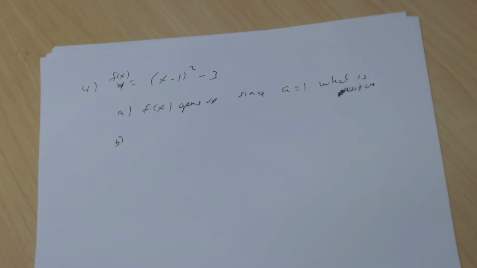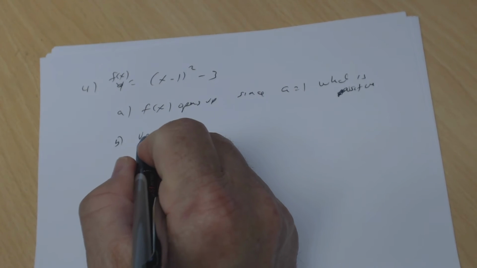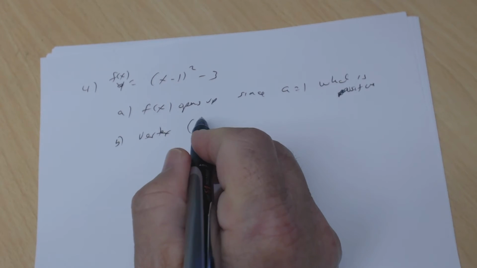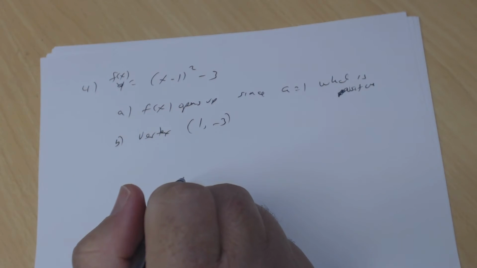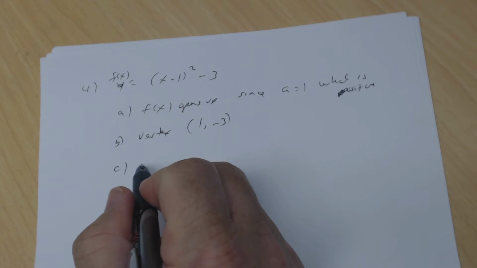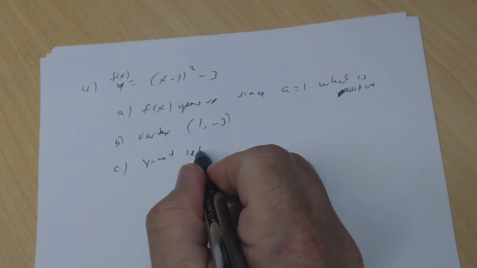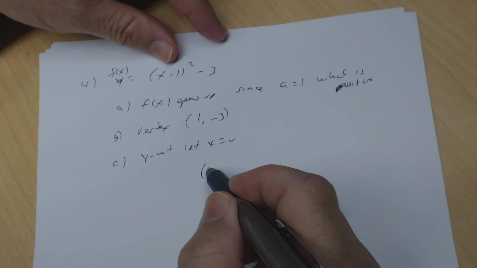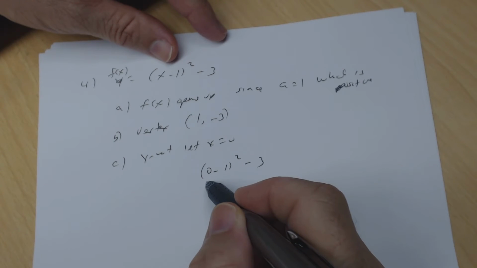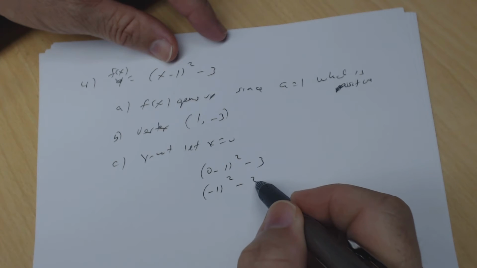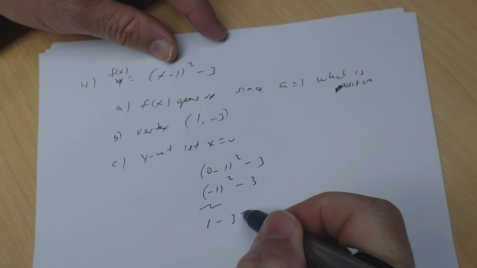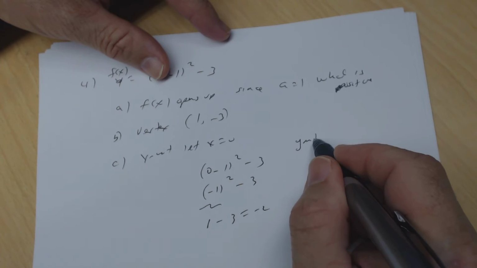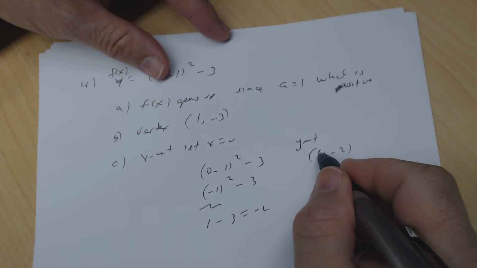Okay, letter B. In letter B, you want to find the vertex. This is in vertex form, x minus h, so the vertex is 1 comma negative 3. That's your vertex. Let's find the y-intercept. To find the y-intercept, you're going to let x equal 0. So when x is 0, I get 0 minus 1 squared minus 3. 0 minus 1 is negative 1. I square that, then I subtract 3. That's 1, and 1 minus 3 is negative 2. So my y-intercept is 0, negative 2. That's your y-intercept.